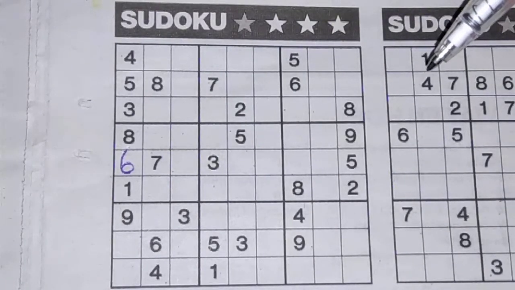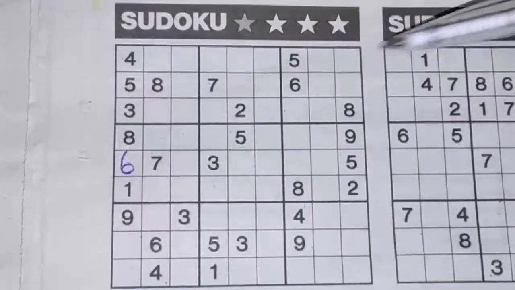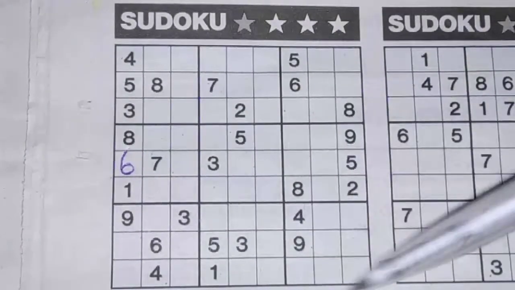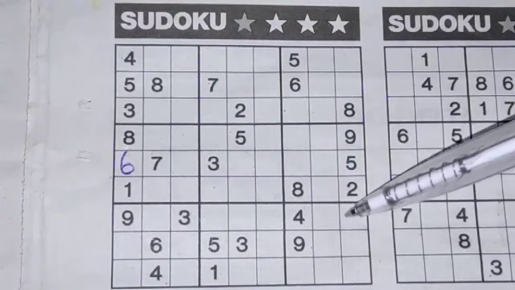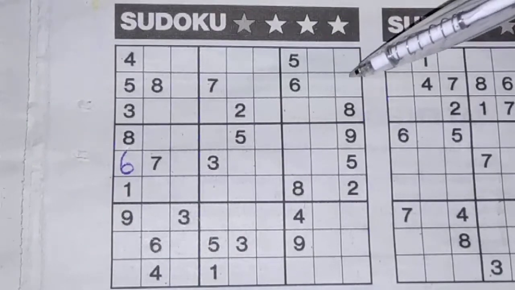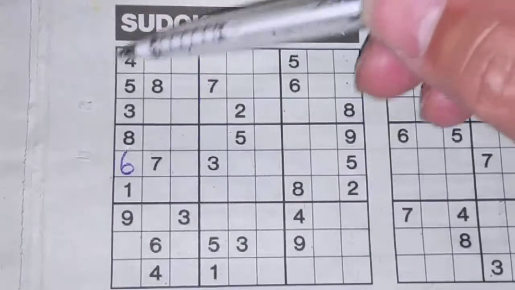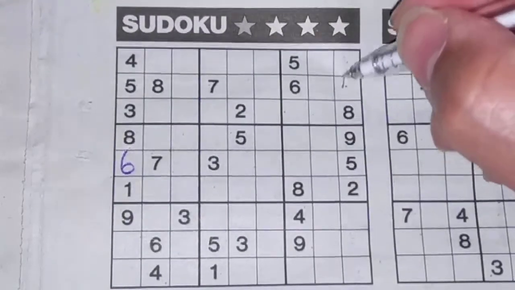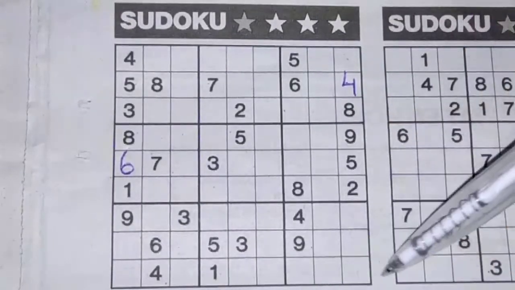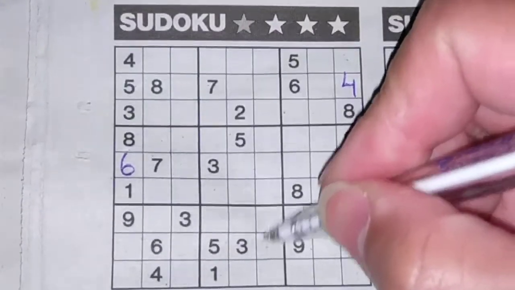Then, let me see, 4. In this column, we have 5 missing numbers. One of the missing numbers is a 4. We see a 4 in this big square, so no 4s in these 3 boxes. So the 4 could be here or there in the last column. We see a 4 here, so no 4 there. The 4 should be here. 4 in this row, 4 in the last row, so in the row between, the only place for a 4 should be here.